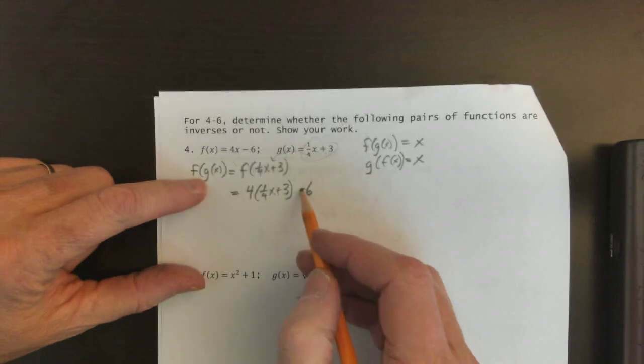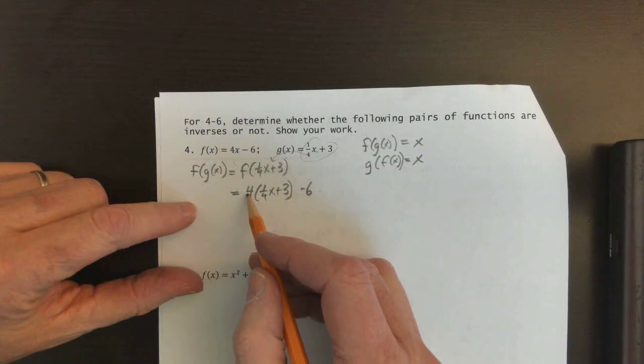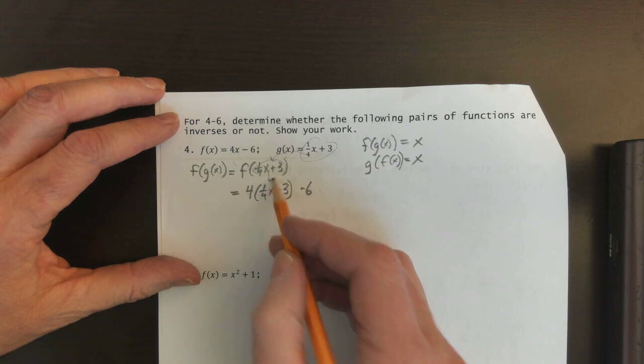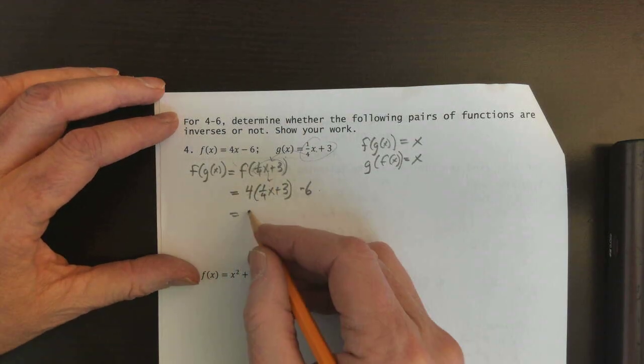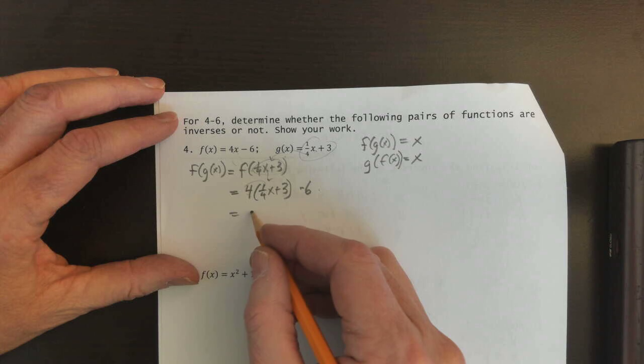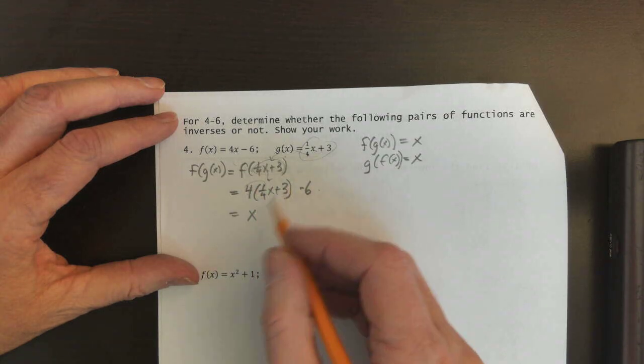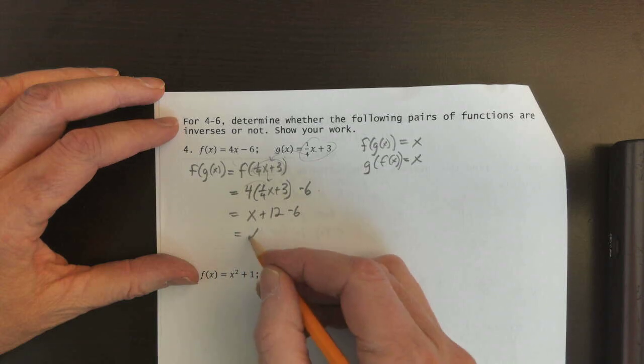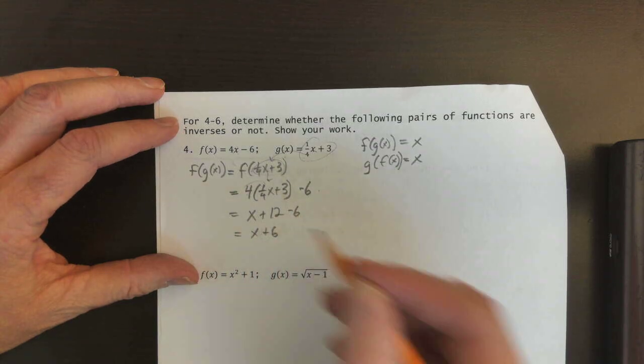This is 4x minus 6 up here, but now we're finding with this in place of the x. Let's distribute. 4 times 1/4 x is x. 4 times 3, that's 12, and then minus 6. And then 12 minus 6 is positive 6.